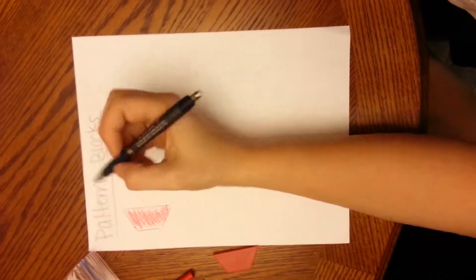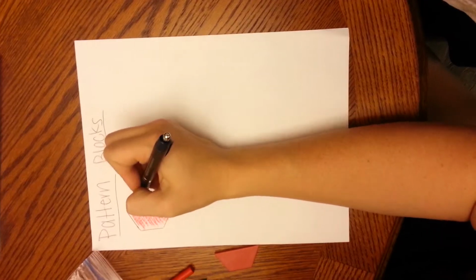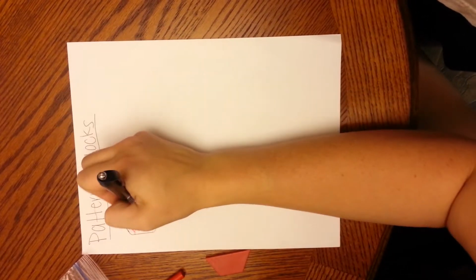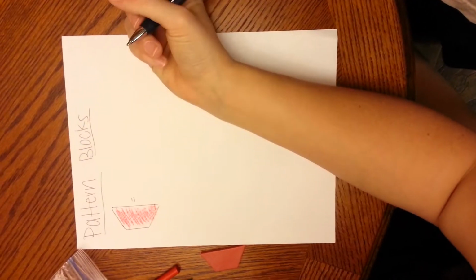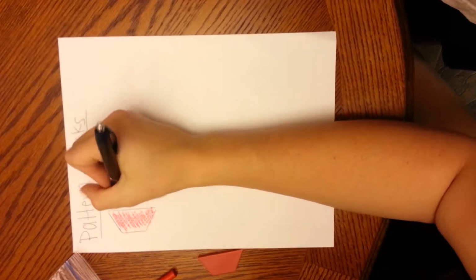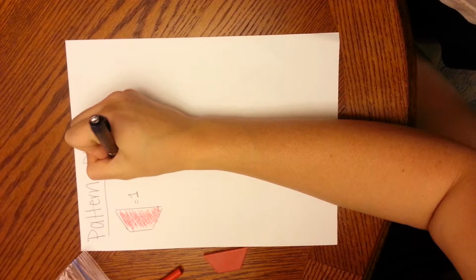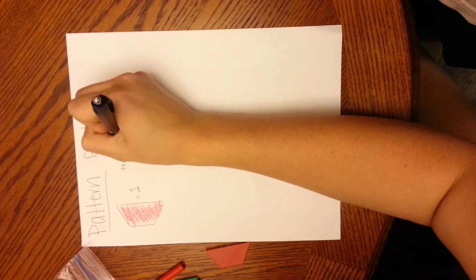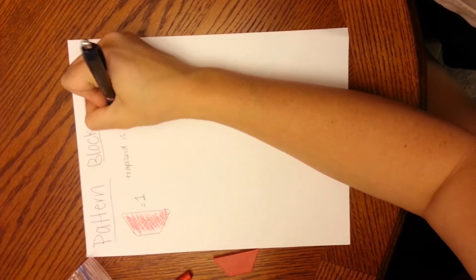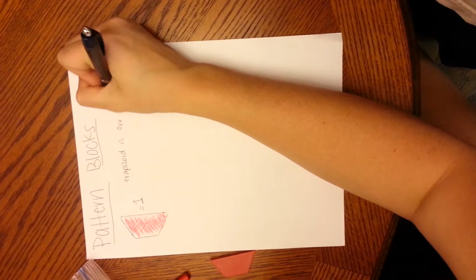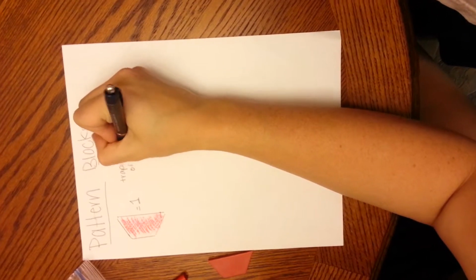Okay, for this equation, our trapezoid is going to represent our unit of wholeness. Can anyone tell me the value of our trapezoid? 1, that's correct. So our trapezoid is our unit of wholeness.